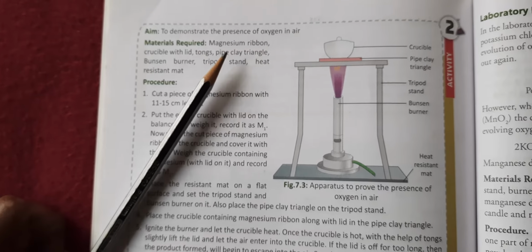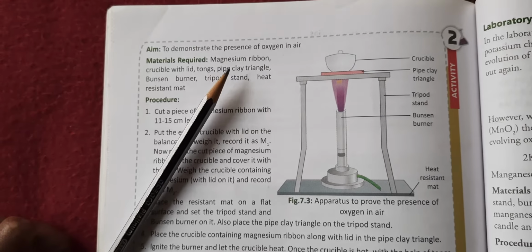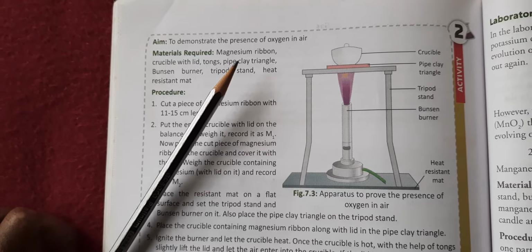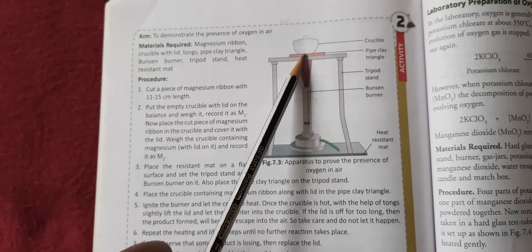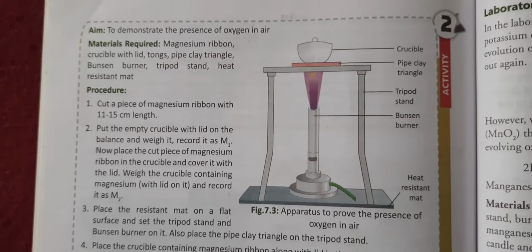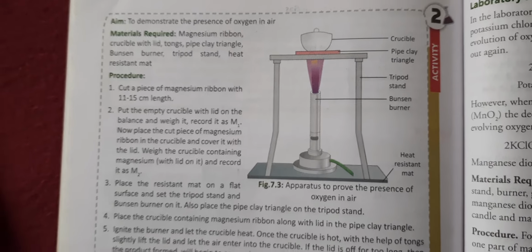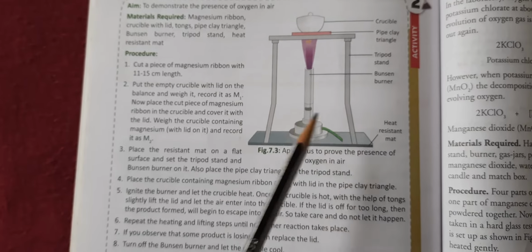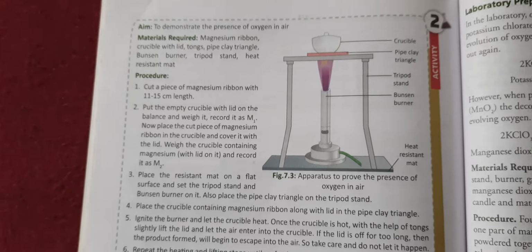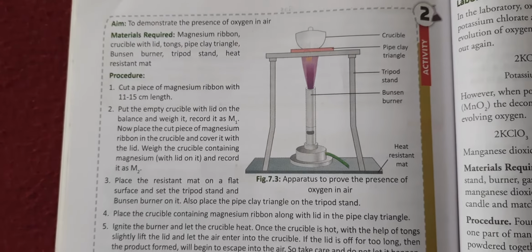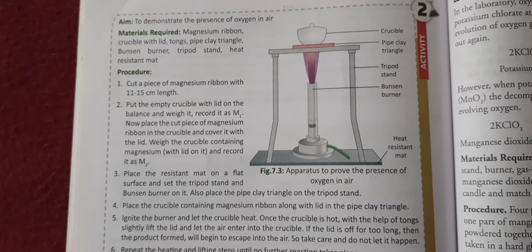Magnesium is a substance in the form of ribbon, and then you have these particular apparatuses. This is called a crucible, in which the magnesium is kept and heated. Then you have this tripod stand. A tripod actually has three stands; one stand is hidden behind this Bunsen burner. Bunsen burner is required for producing fire. Its connection is there with gas.